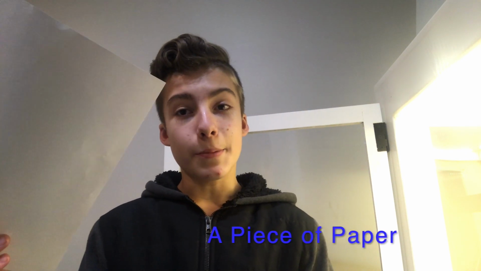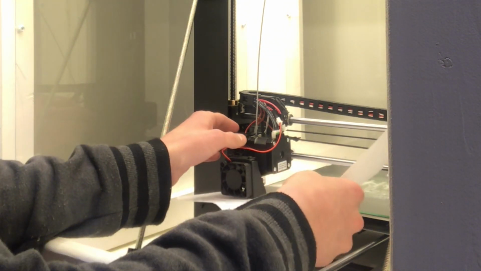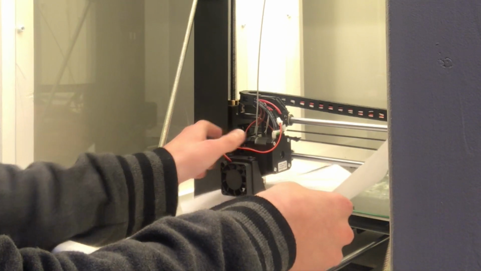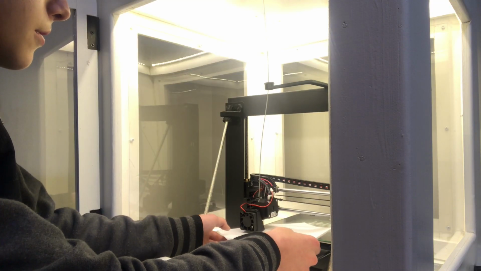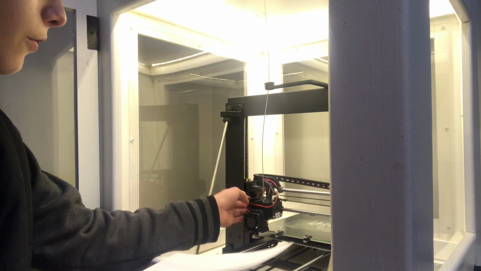One of the questions you might have right now is, why the enclosure? Well, the enclosure helps regulate the temperature, so that way you don't get warped as often. To level the print bed, you'll need a piece of paper. Basically what you're going to do is go to each corner and slide the paper underneath, so that way there's a little bit of grip. You do that to all 4 corners.